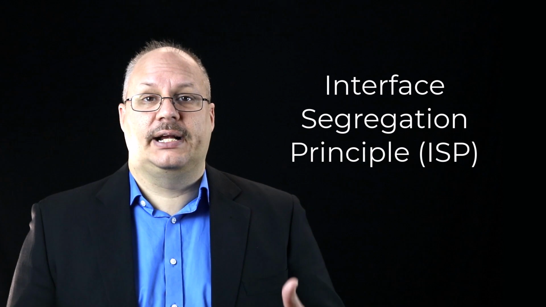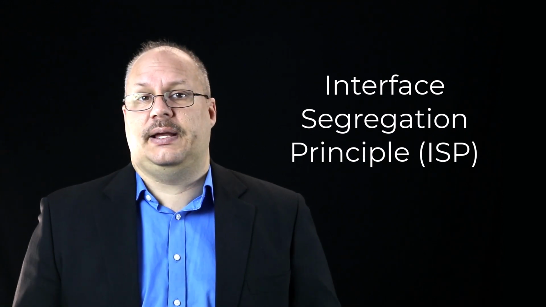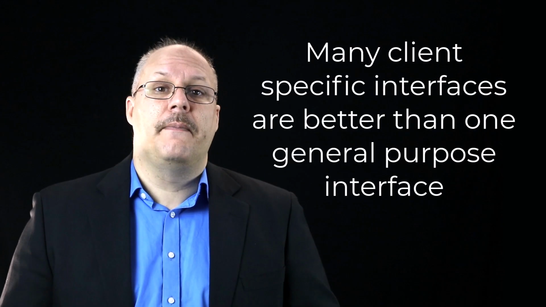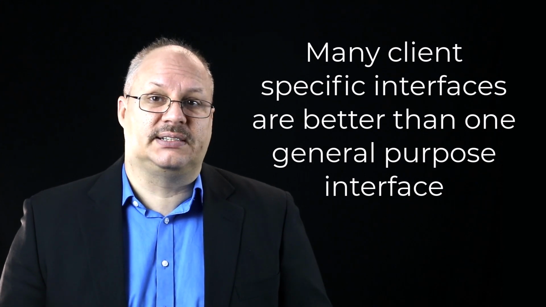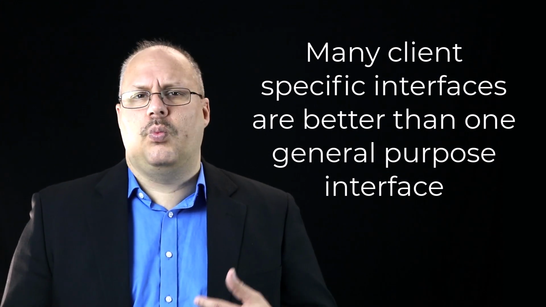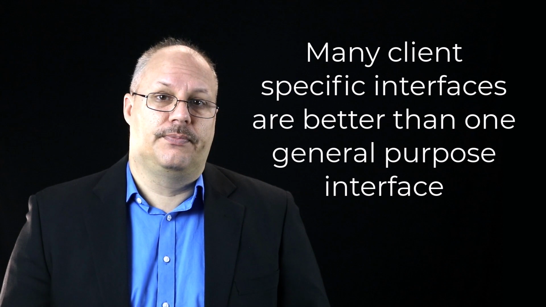The second principle is the interface segregation principle, or ISP. It states many client-specific interfaces are better than one general-purpose interface. There are many instances in which multiple client components use the operations provided by a server class. ISP suggests that you should create a specialized interface to serve each of those major categories of clients.